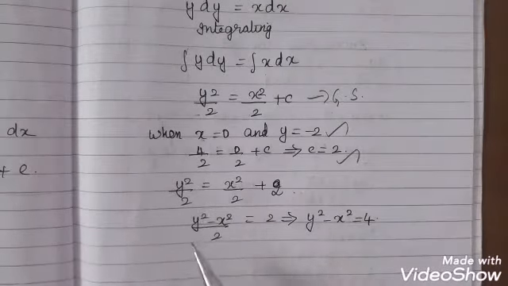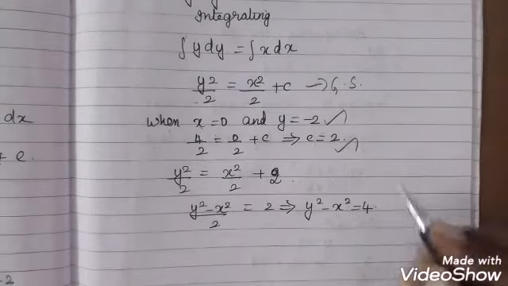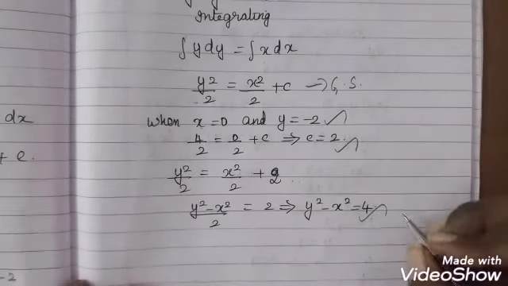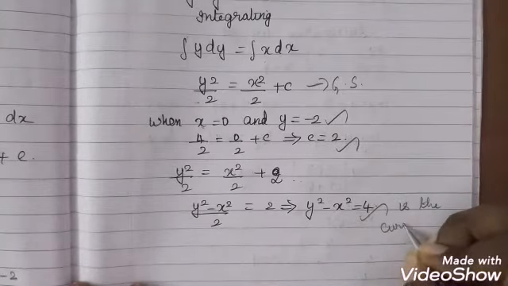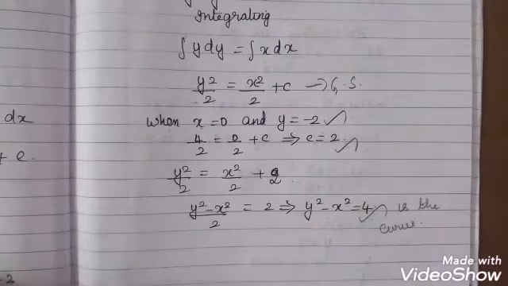When I take it to the other side, you will have it as y squared minus x squared divided by 2 is equal to 2. Cross multiplying it, you will get y squared minus x squared is equal to 4. So here, if you see, this is the curve passing through the point 0 comma minus 2. So this is the equation of the curve.